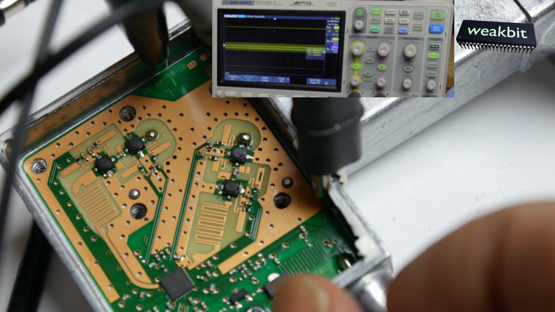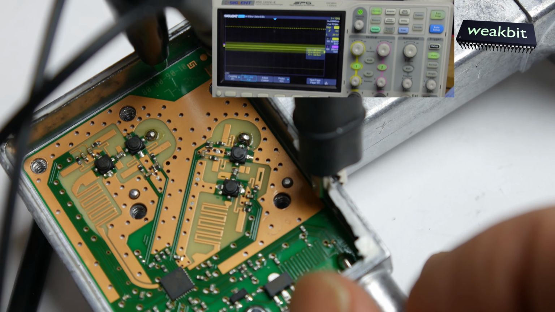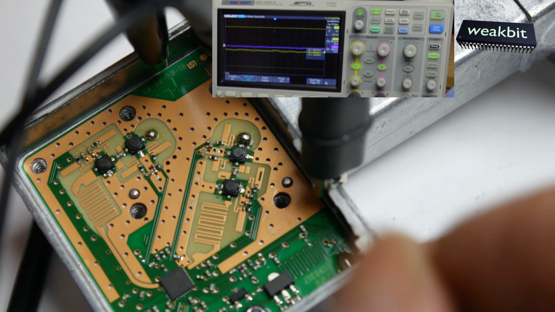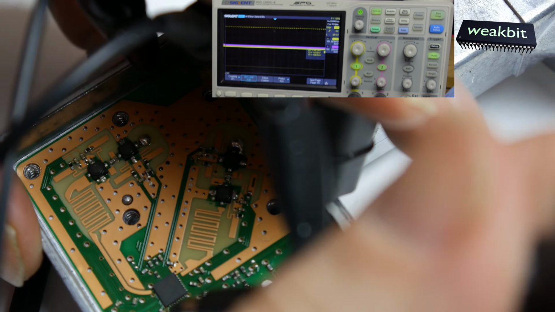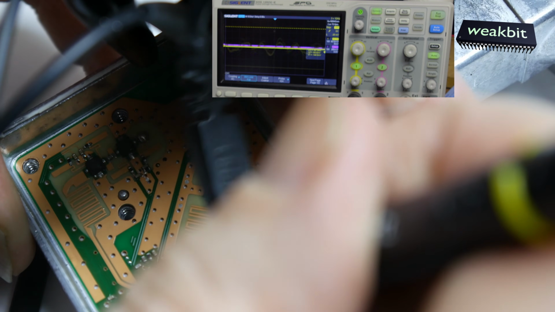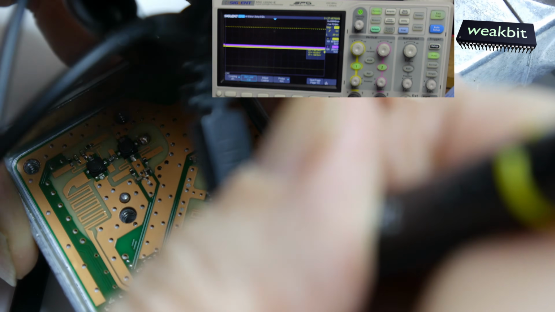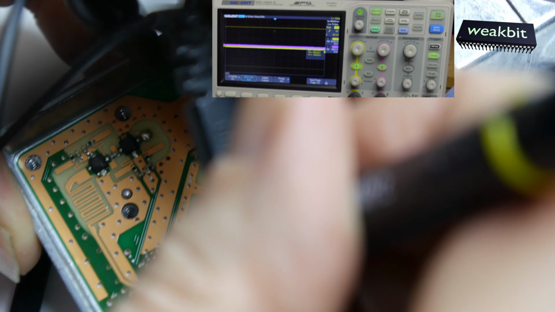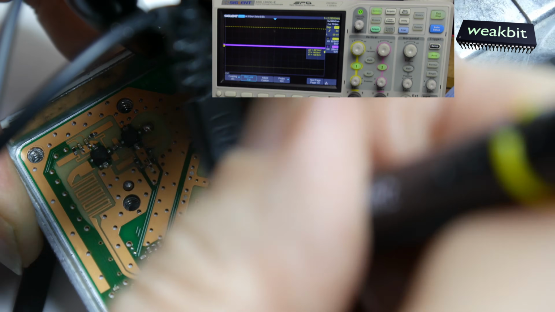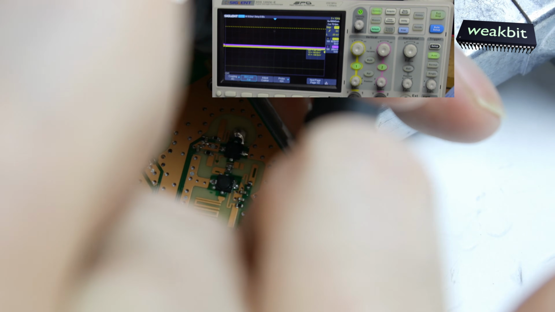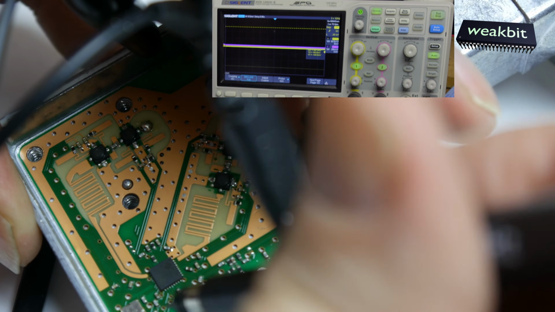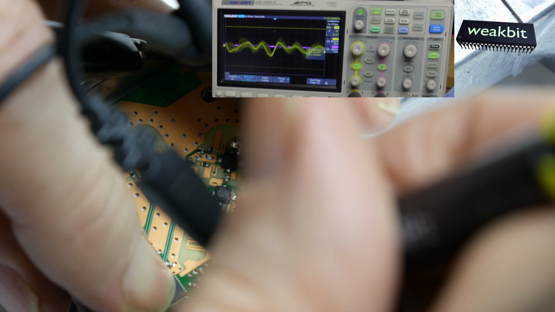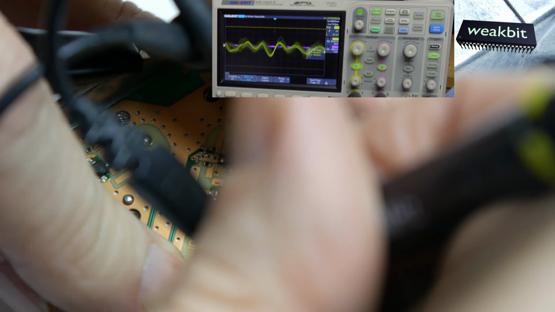Maybe there's something wrong with the energy supply. No, it's 120 milliampere, 14 volts, and the oscillator is defect. What shall I tell you? Hey, come on. It could not be. It's really defect. Why is this oscillator defect?